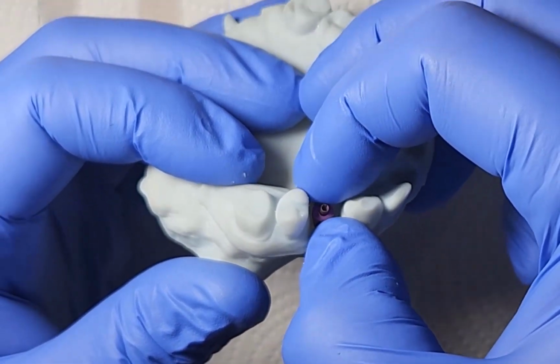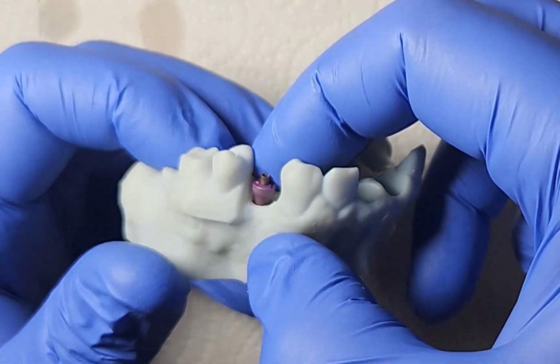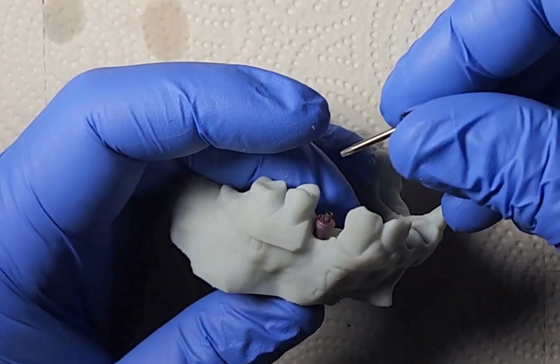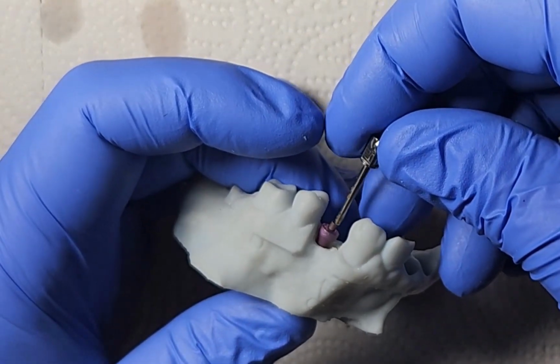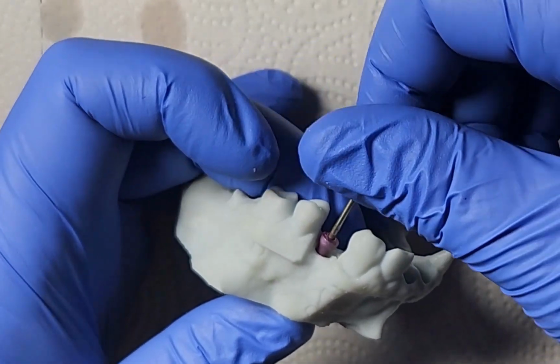And so these are indexed, meaning that they've got the little hex on them that the implant would have, just like a standard abutment. And so you want to make sure that that seats in there fully, and then we're going to go ahead and drive this in, and we'll just go 2-finger tight.